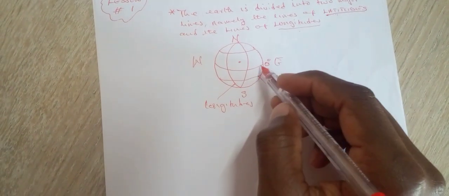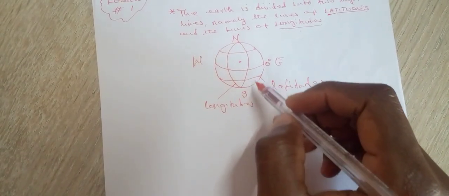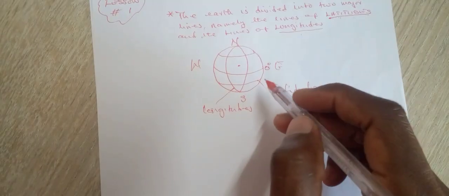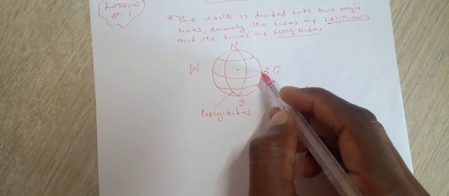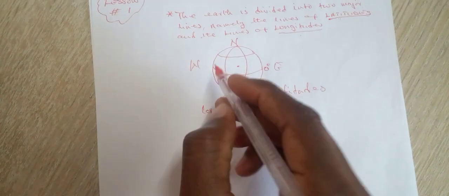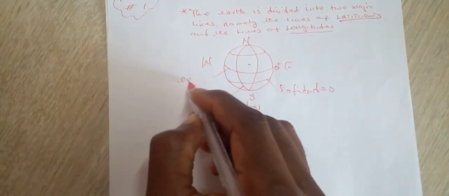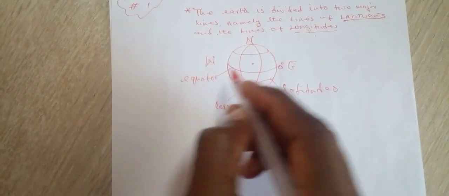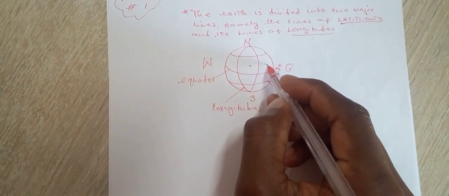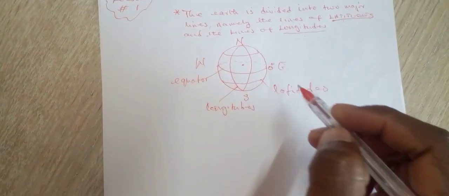This equator divides the earth into two equal parts, and these parts are called hemispheres. So this is our equator here. This is a latitude, but it has a special name called the equator. Hence this equator divides the earth into two equal hemispheres.